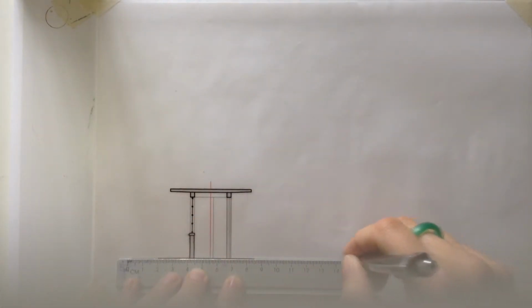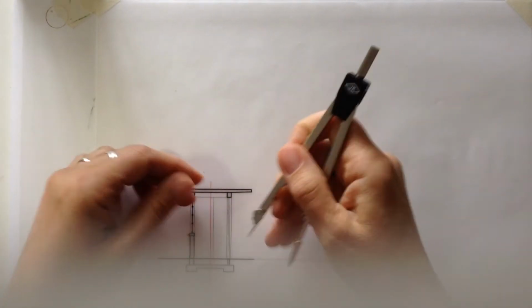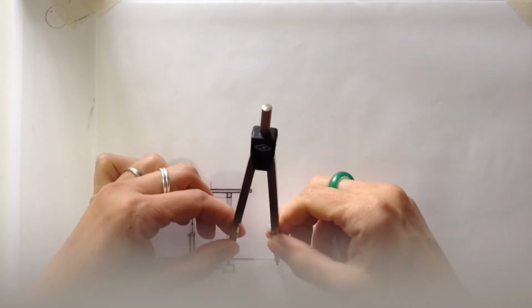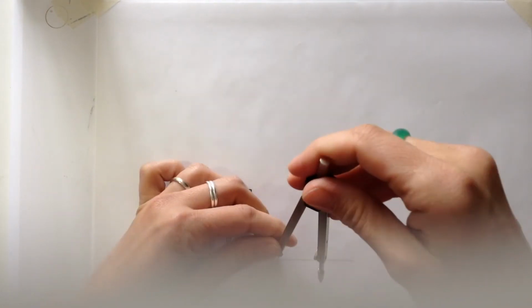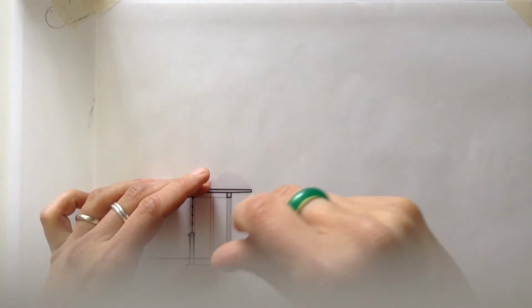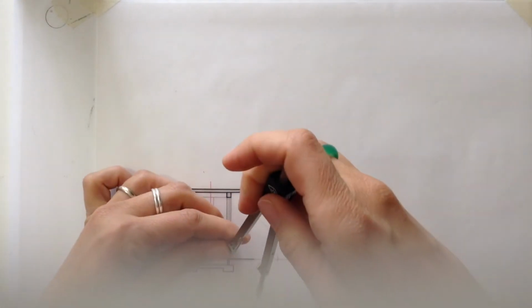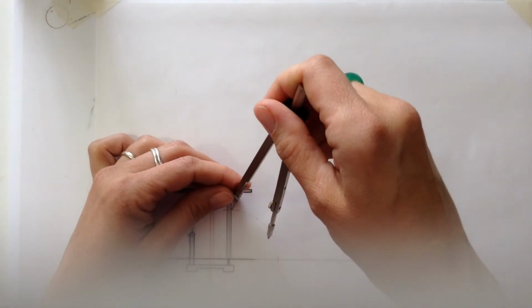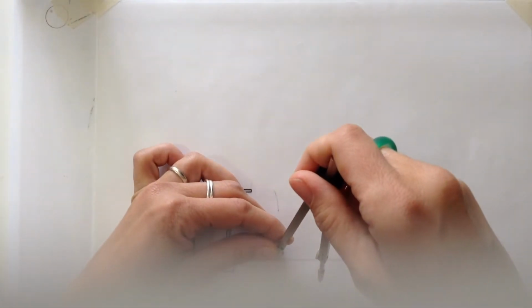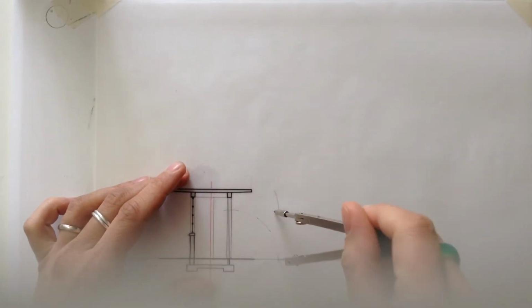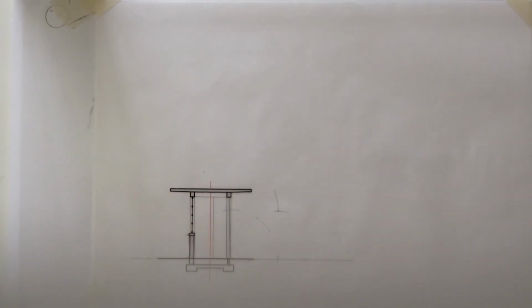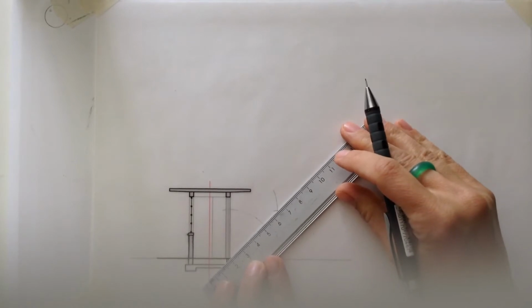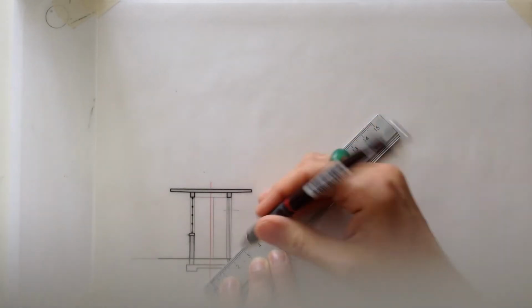I am just elongating my ground line. I am going to use my compass to find my 45-degree angle, because I happen to have no protractor in my house, unfortunately. So I am just halving a 90-degree angle here. So it's just there, the cross point between the two lines.